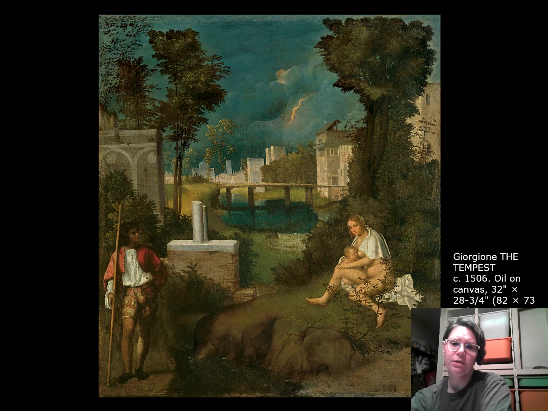This is Giorgione's painting, The Tempest. It was done in 1506. It's oil on canvas. Giorgione's teacher, well, actually, Bellini was Giorgione's teacher, but Giorgione goes on to be Titian's teacher. And so we get this line of succession in terms of Venetian Renaissance art that is quite significant in the history of art.